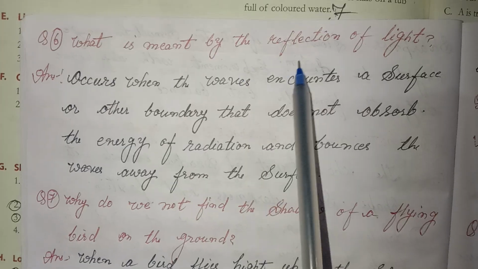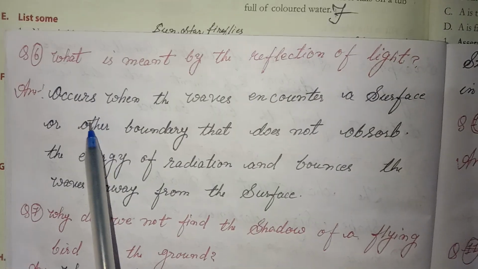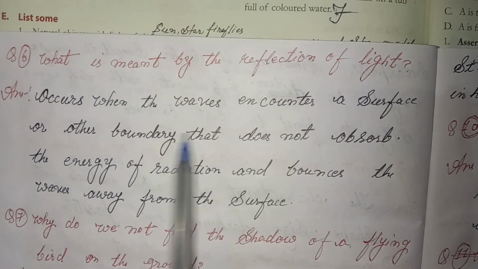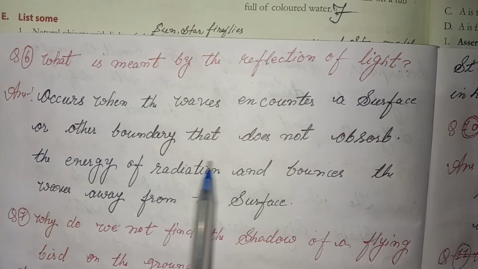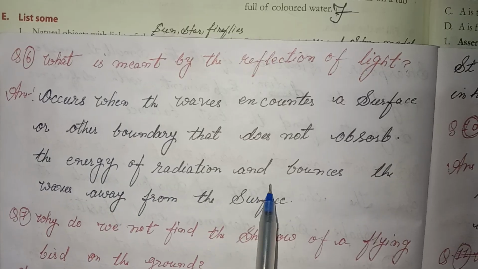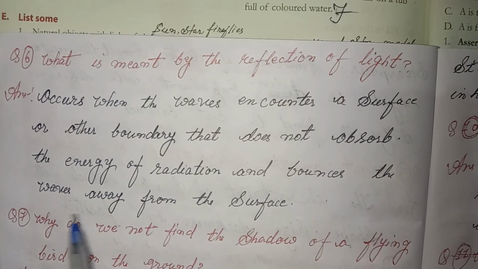Okay, sixth question, what is meant by the reflection of light? Answer, it occurs when the waves encounter a surface or other boundary that does not absorb the energy of radiation and bounces the waves away from the surface.